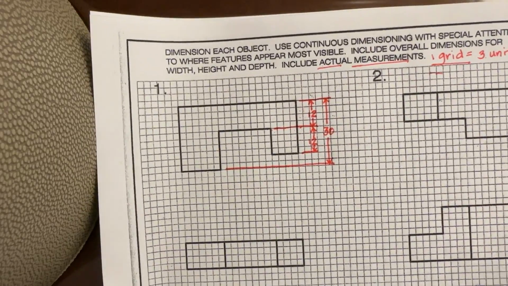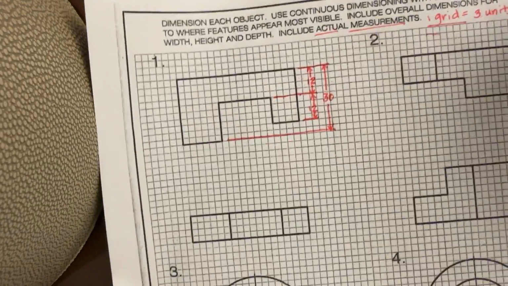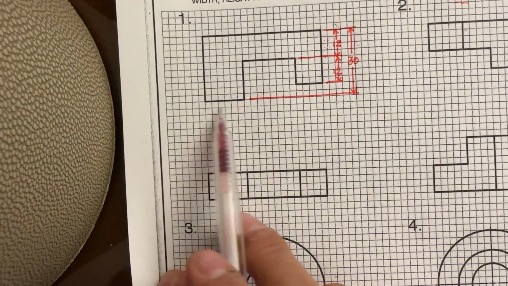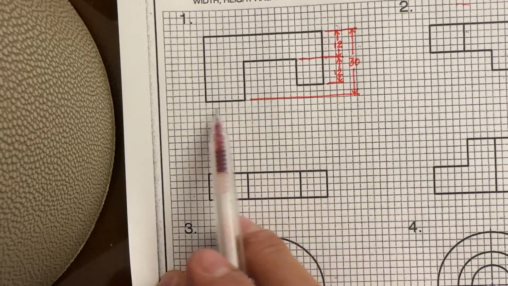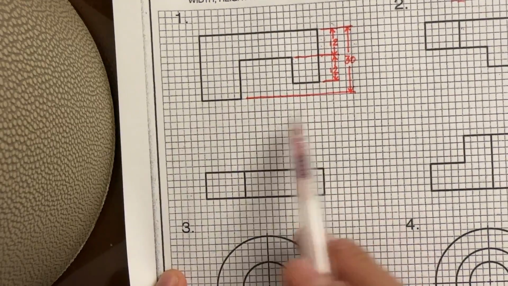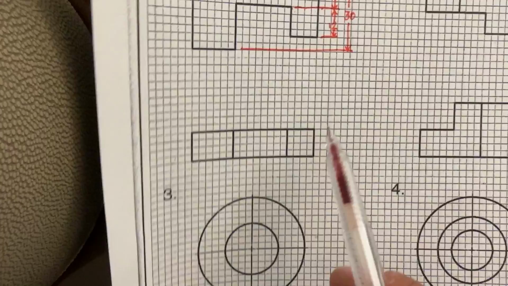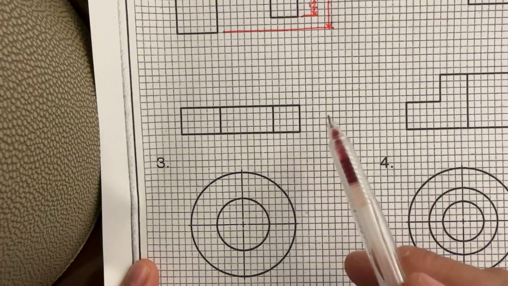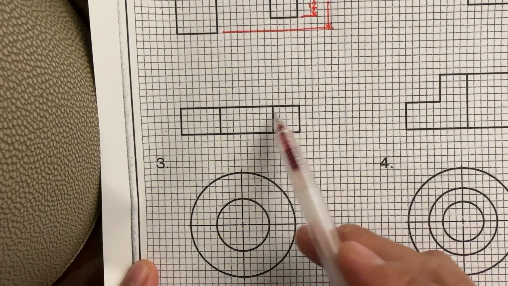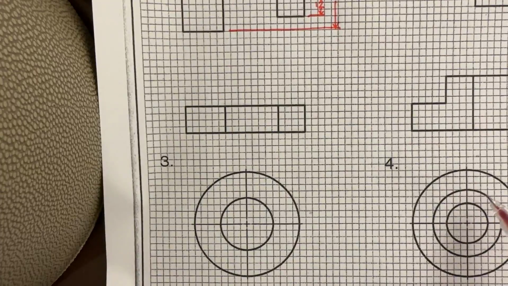All right, so that's how you do this. You need to have 3 dimensions here at the bottom. So 1, 2, and then overall 3 for your length. And then you need 1 dimension, which is the height, on the front view.